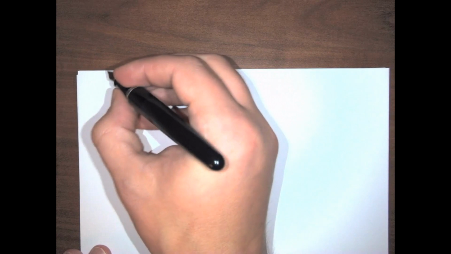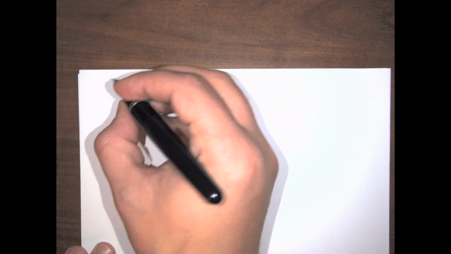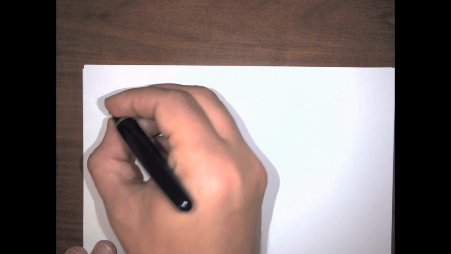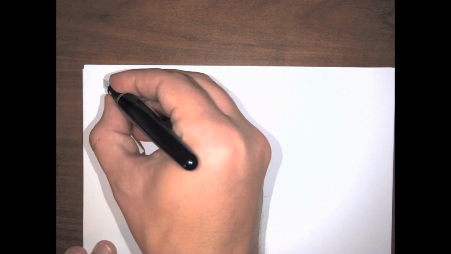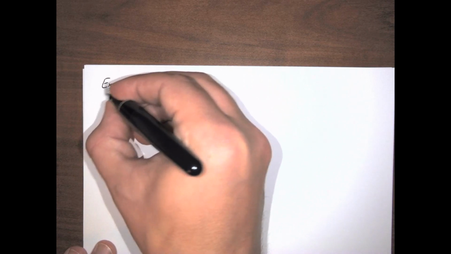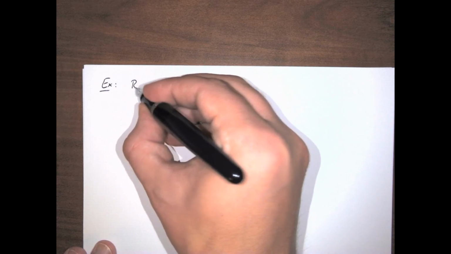Now let's see how it can play out if we have multiple forces all being applied together and we have to resolve those. Okay, so next example here. So this is a resultant vector, or a resultant force.